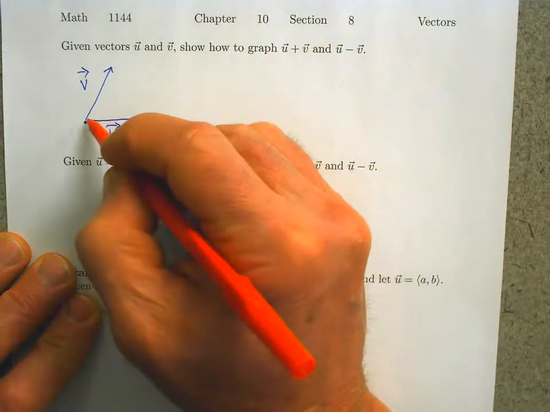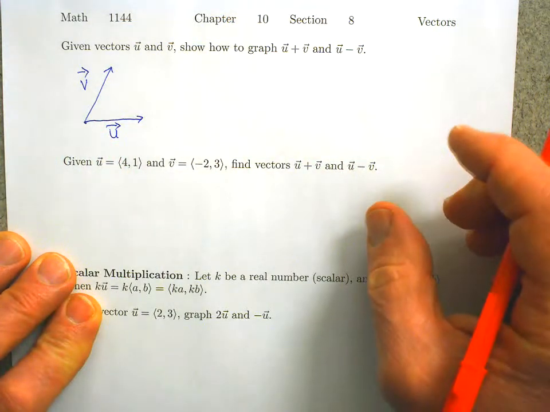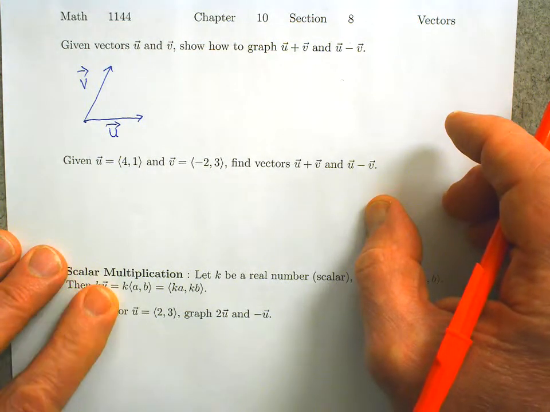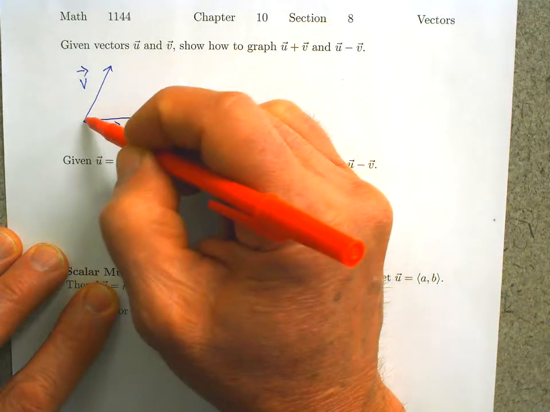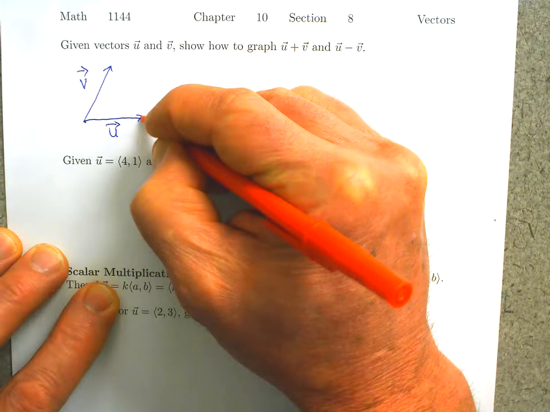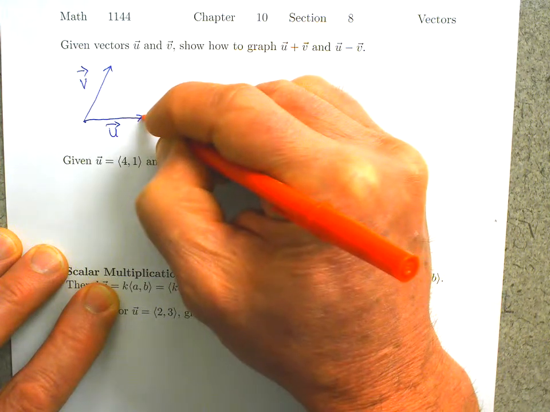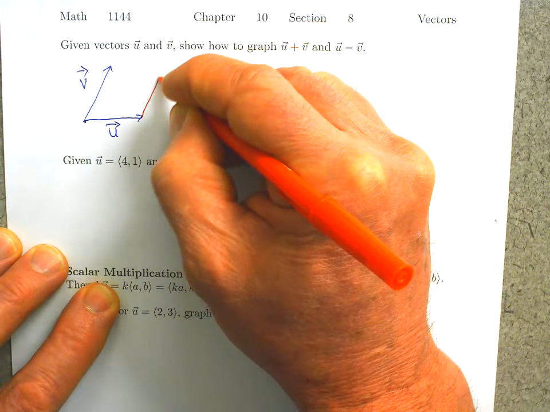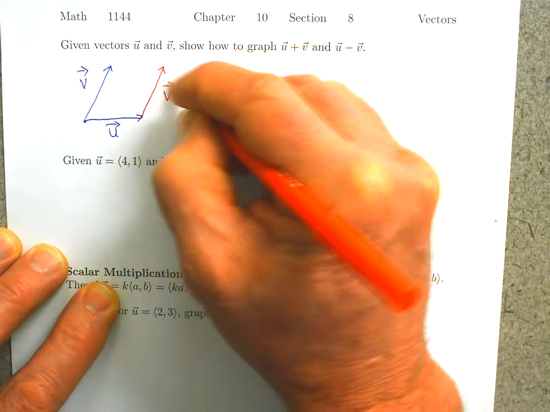Well, we can remember vectors can be moved around as long as they always point in the same direction and have the same length. So if I take the initial point of vector v and put it at the end point of vector u, I hope this is at least believable. This is vector v.